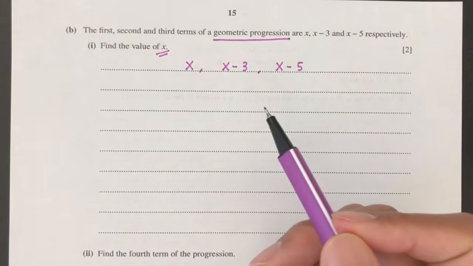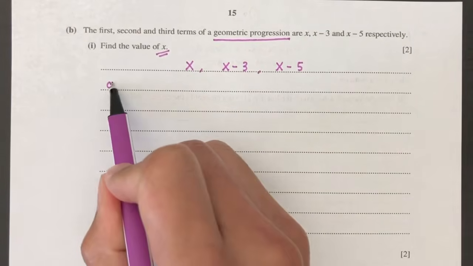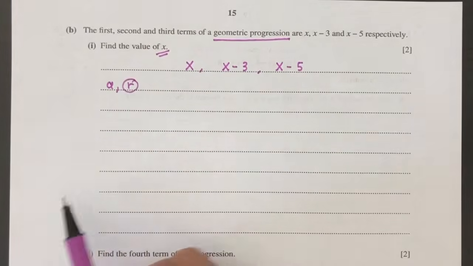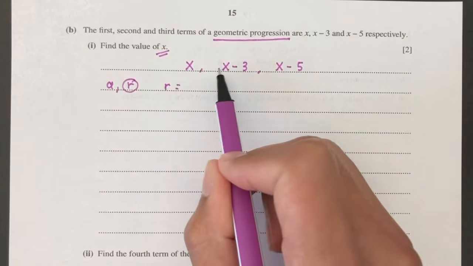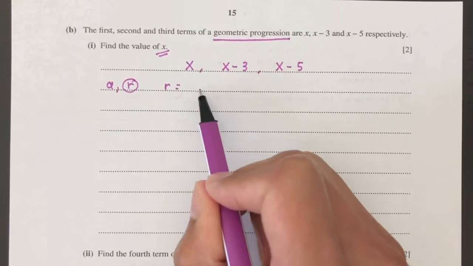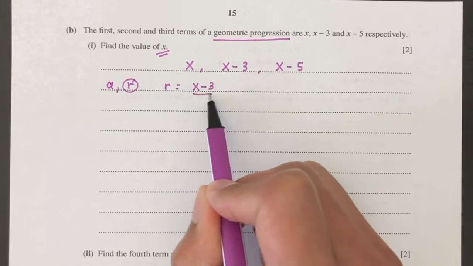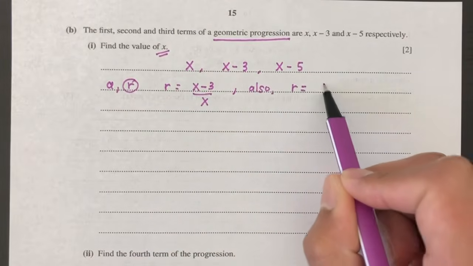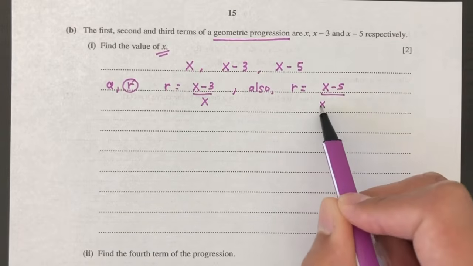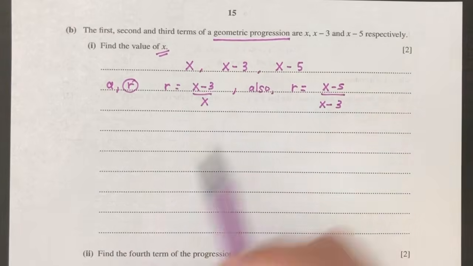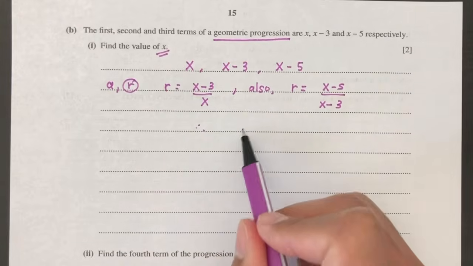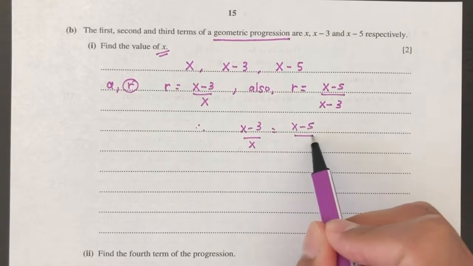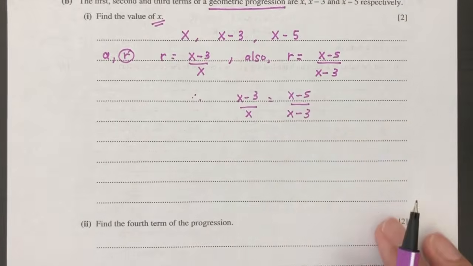So what do we have in a geometric progression? We have a, which is the first term. We have r, which is the common ratio. How do you find r? R is found usually by taking this term and dividing by this. So r is x minus 3 divided by x, but r is also equal to x minus 5 divided by x minus 3, because they have the same r. Now replace r equal to r: x minus 3 over x is equal to x minus 5 over x minus 3. Now we can cross multiply.